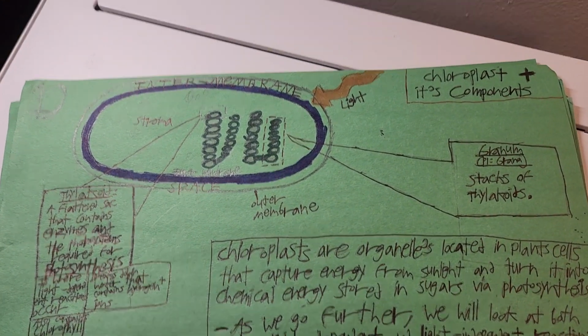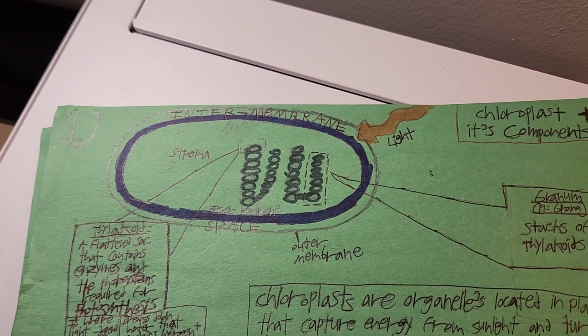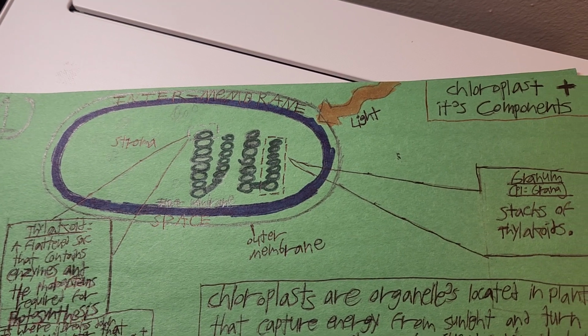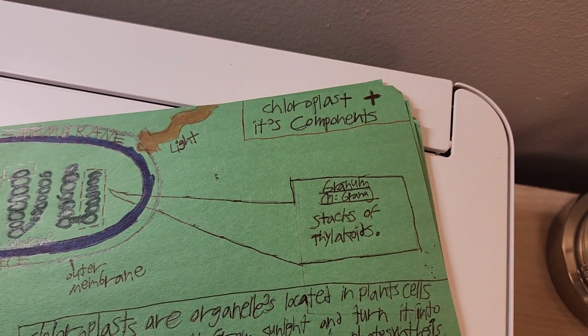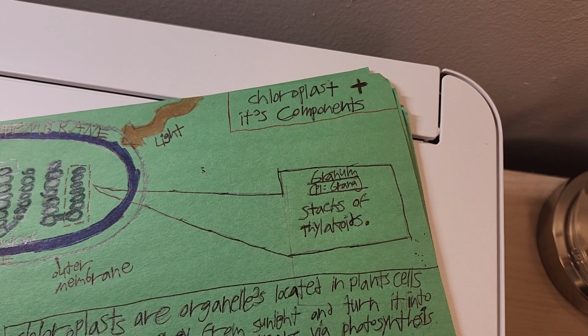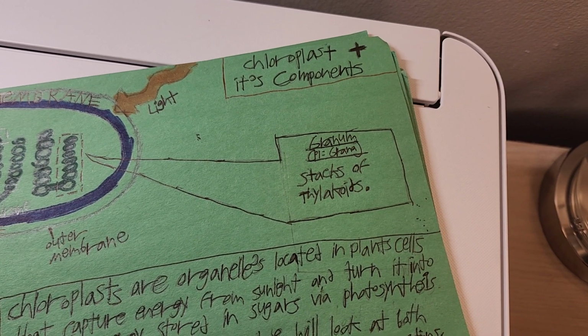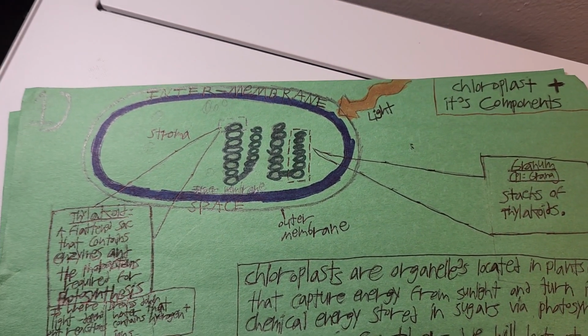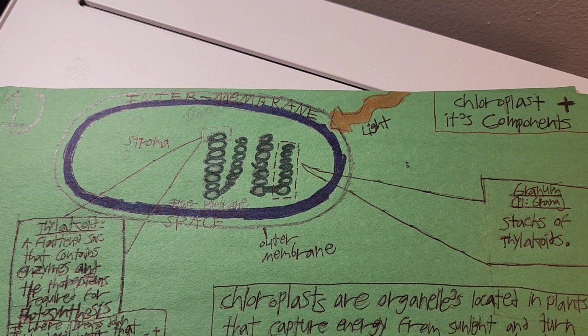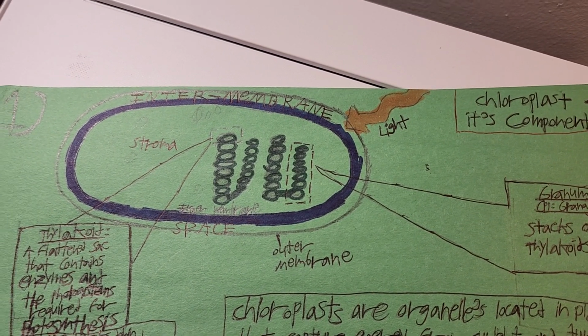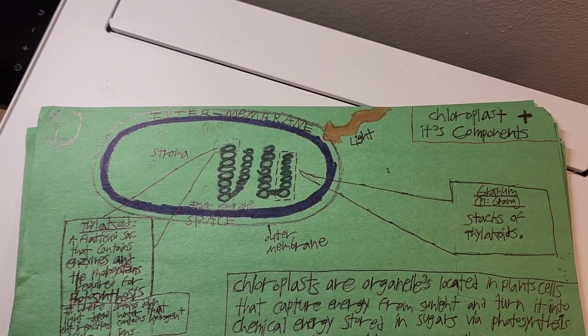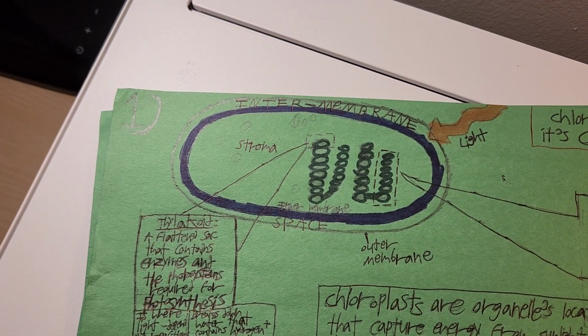The chloroplast itself is very complex and contains many things. For example, these stacks, which are granum, or plural grana, are just stacks of thylakoids. However, where the real magic happens, at least for the light-dependent section, so far, the light-independent reactions occur in the stroma.